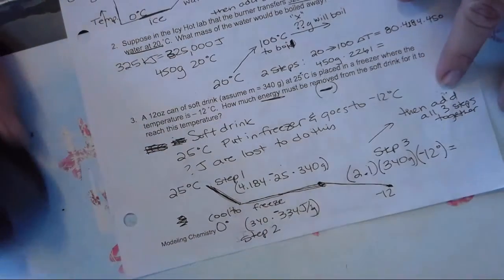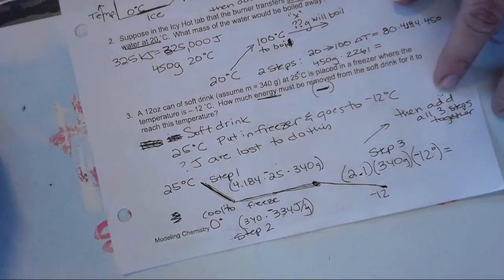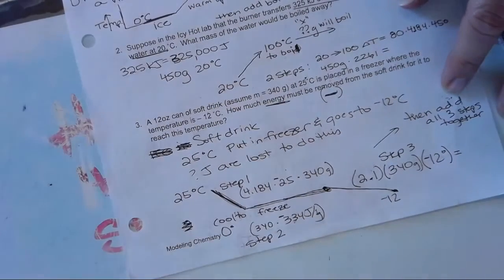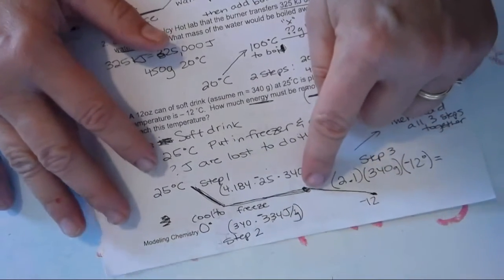hold on a second here, I'm going to change. And then we're going to be going down here. Sorry for that delay with my computer.